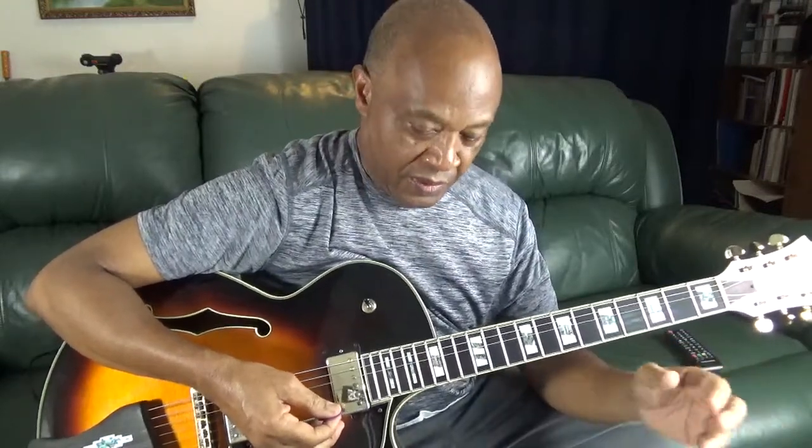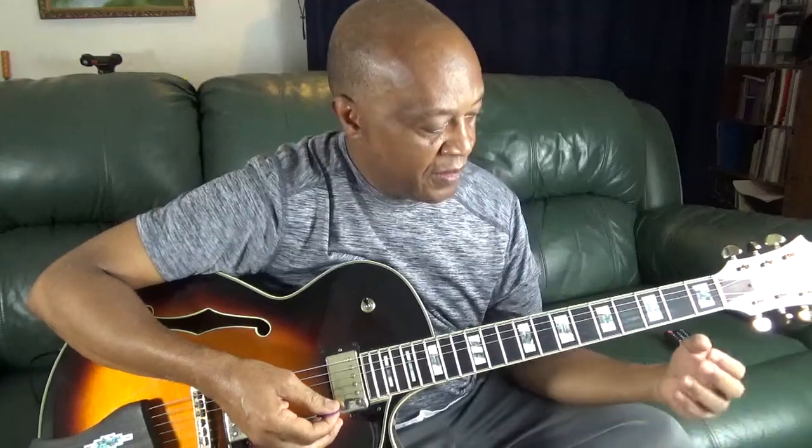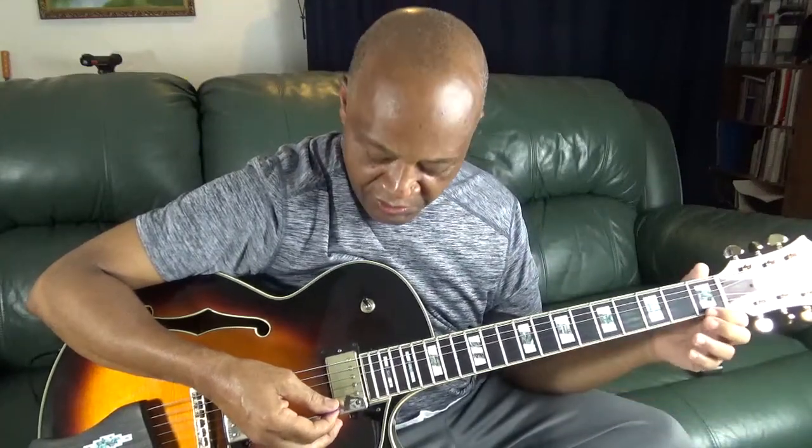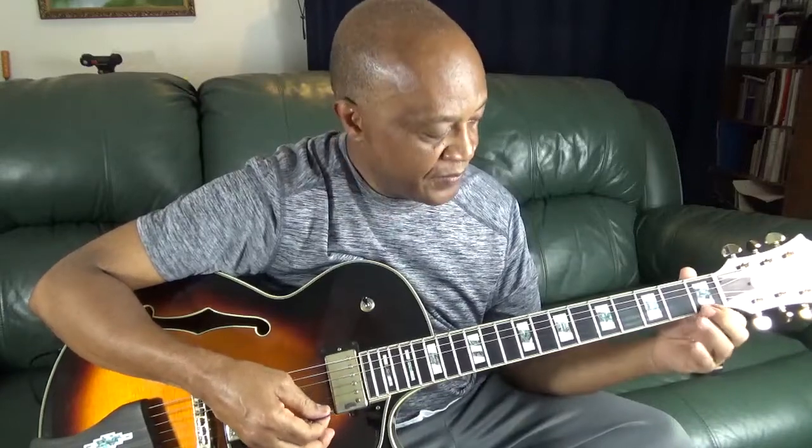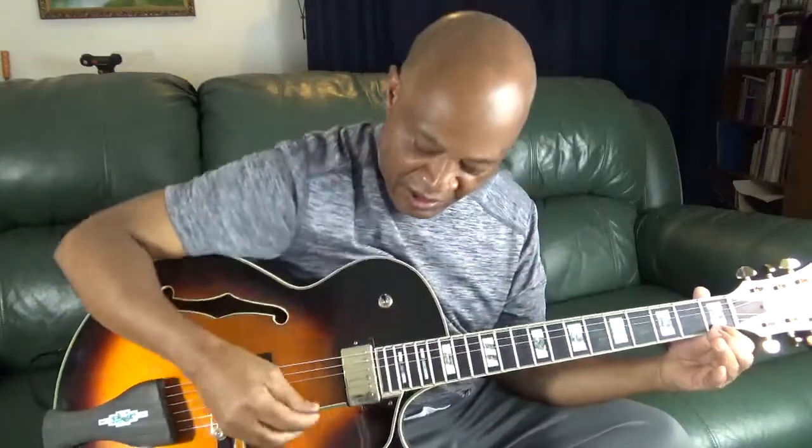So now I'm going to play a note. Let me start with F on the E string. I'm going to play a half step, right? So you can see what the half step is when you start from a fretted note, like an F here.